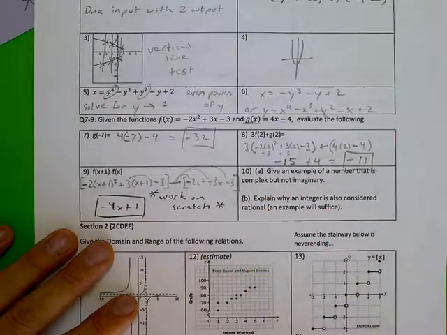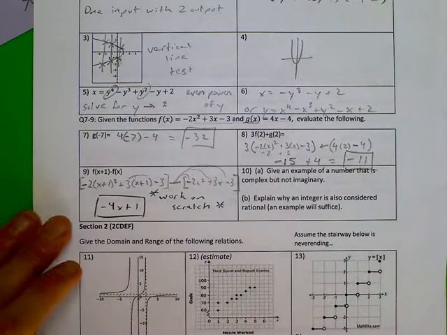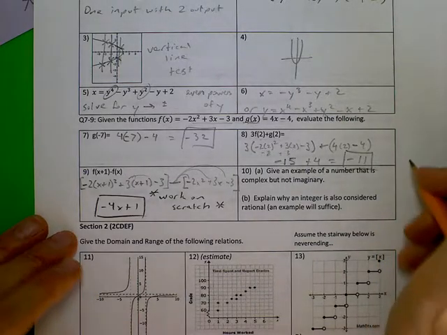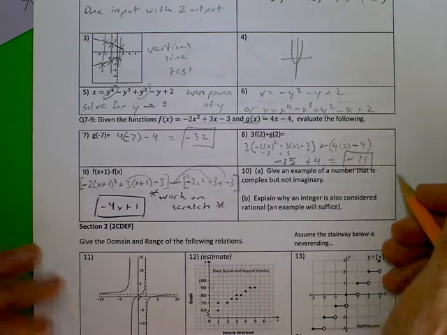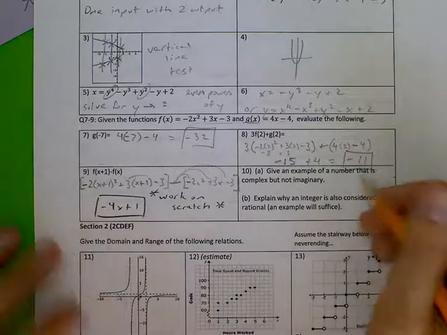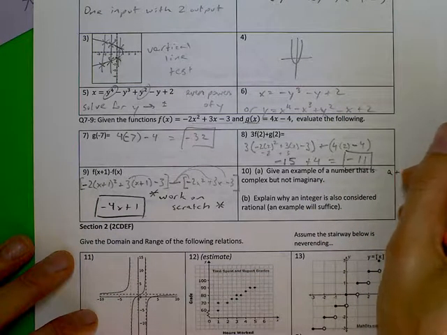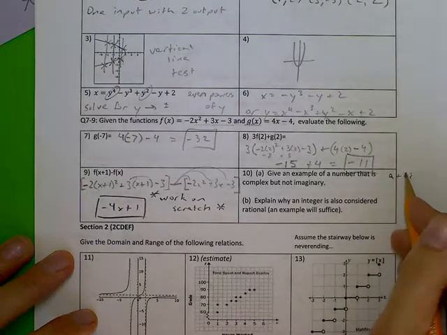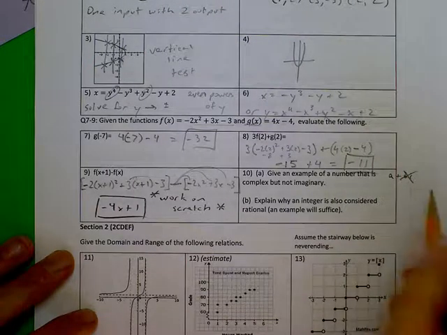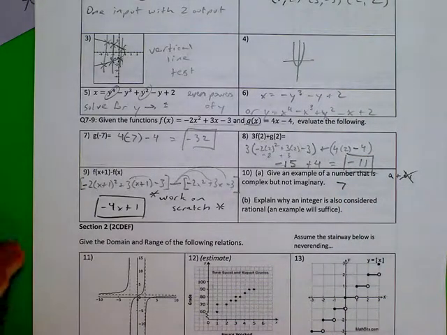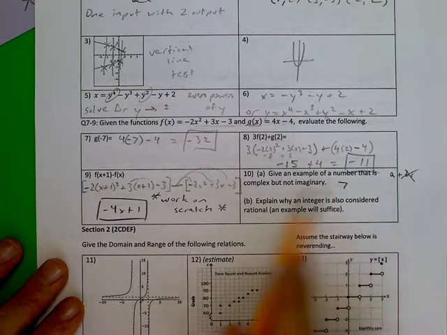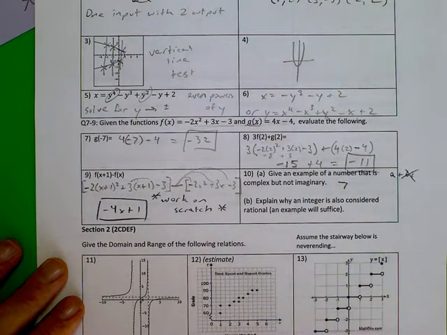Number 10. Give an example of a number that is complex but not imaginary. So a complex number could have a real part and an imaginary part, or just an imaginary part. So a complex number, real plus imaginary part, that doesn't have an imaginary part, would just be a real number. So like 7, that's a real number. So it's a complex number, but it is not imaginary.